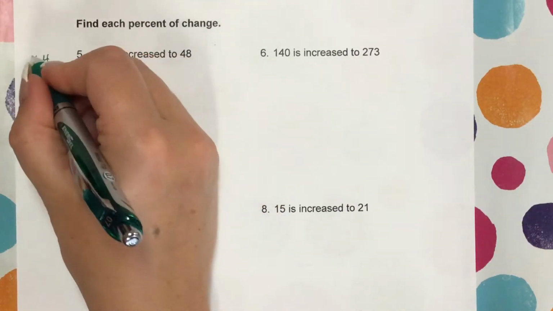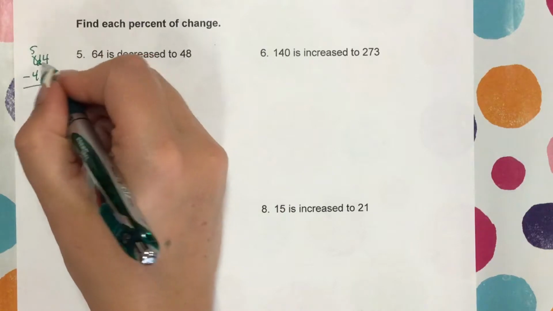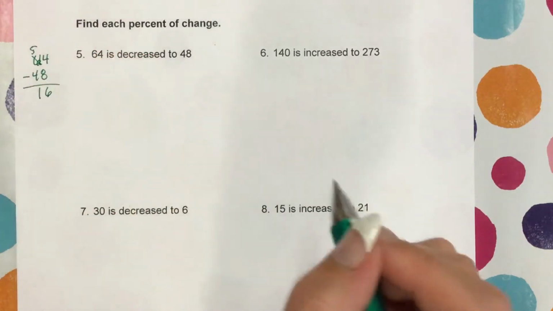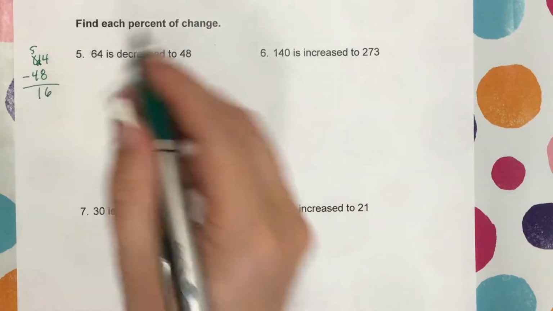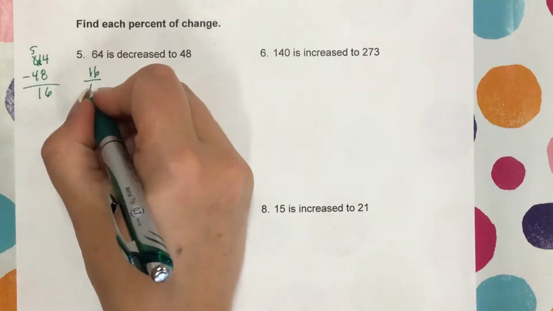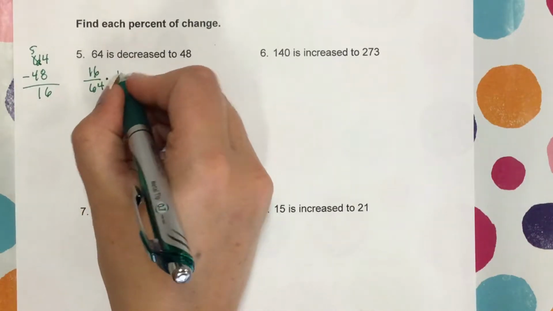The 4 is not big enough, so I need to borrow, making that a 5. 14 take away 8 is 6. 5 take away 4 is 1. So the amount of change is 16 over the original amount, which is 64. And we're going to multiply this by 100.